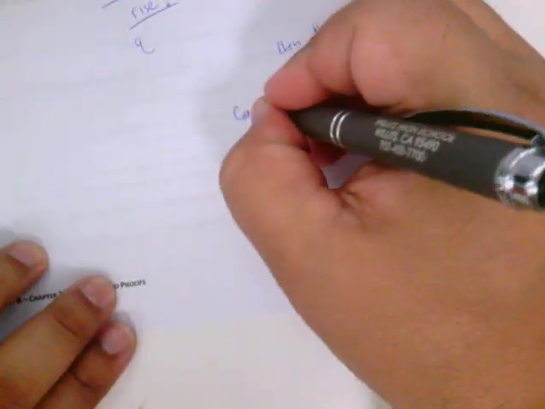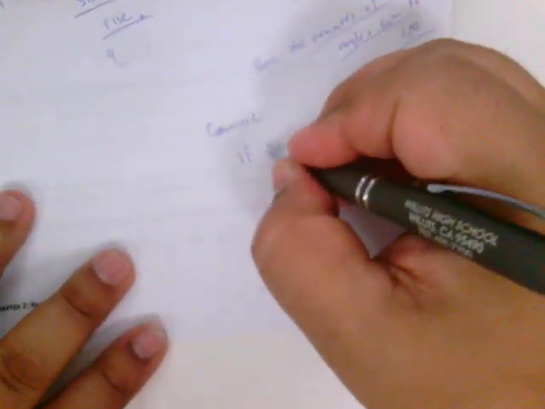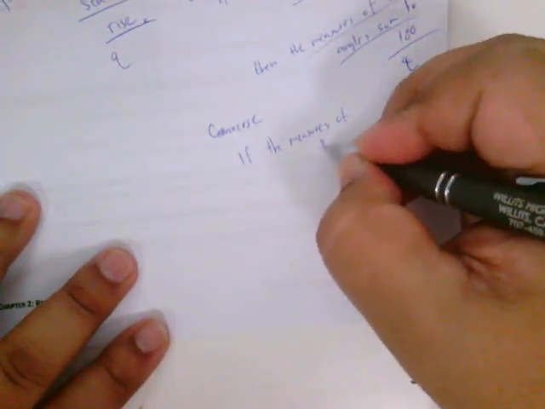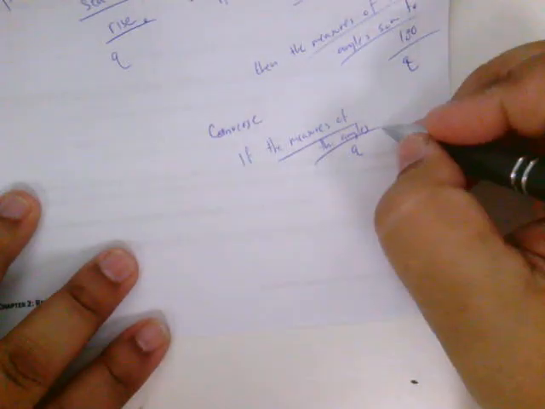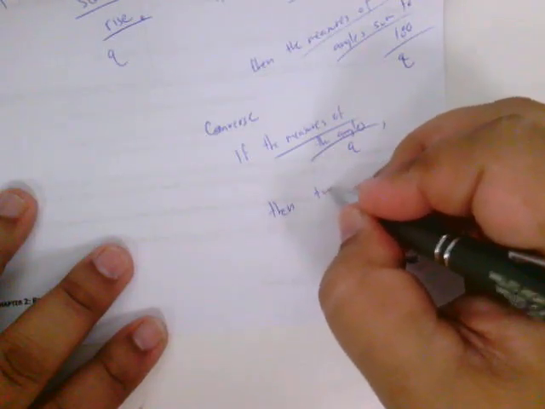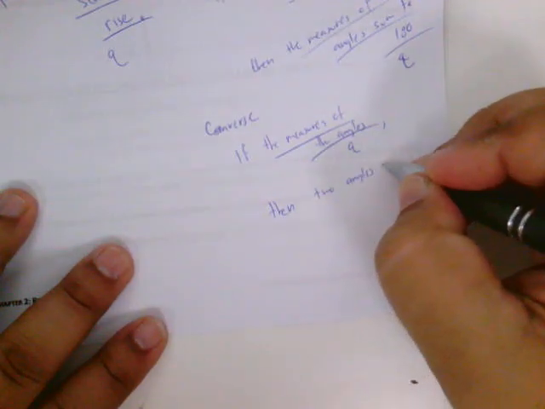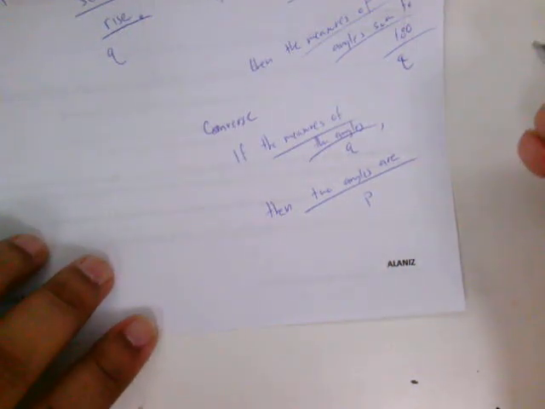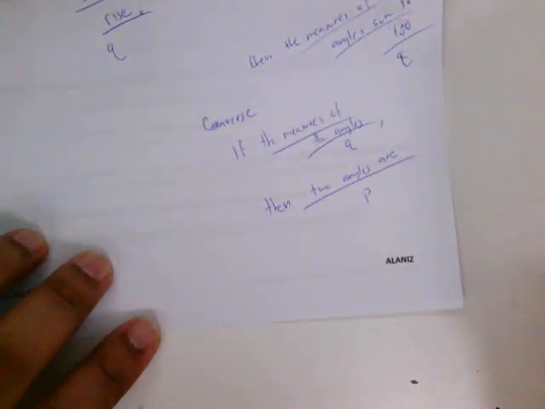Converse: if the measures of the angles sum to 180, if my Q, then two angles are supplementary. Now I'm just doing this shorthand so we don't waste too much time here. But that's what they're referring to as converse.